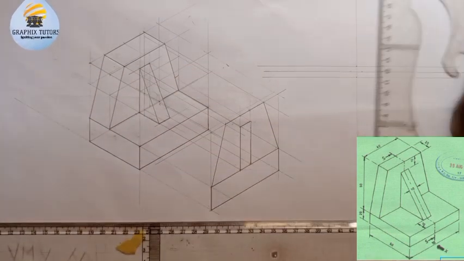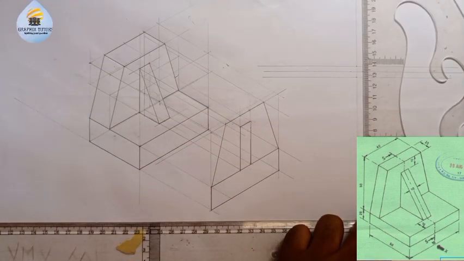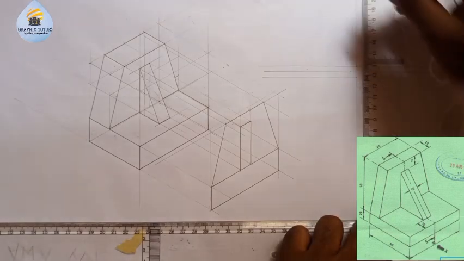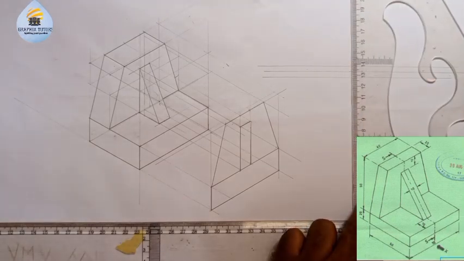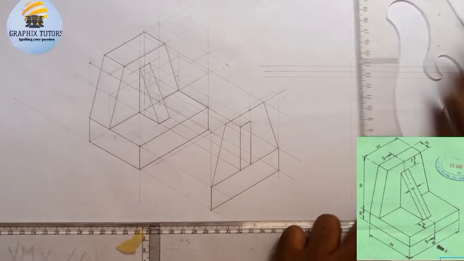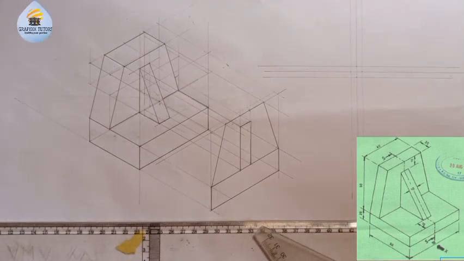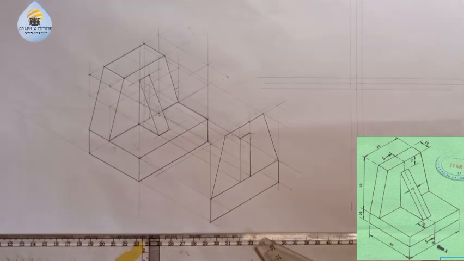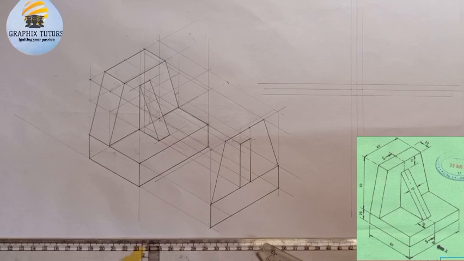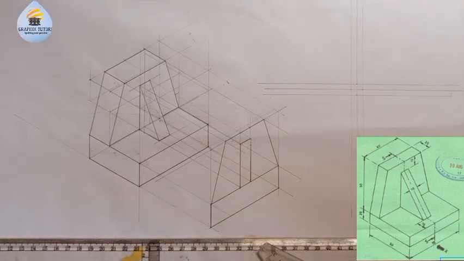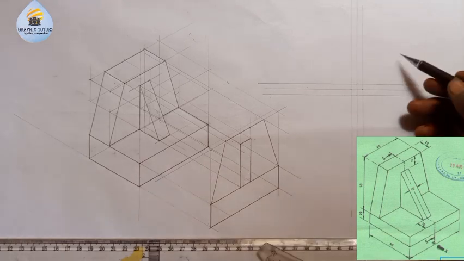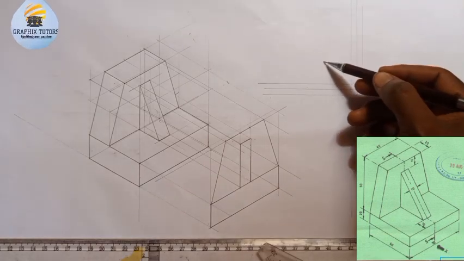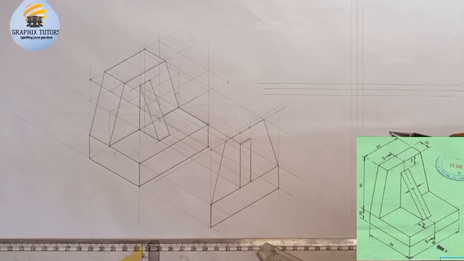Then I'll place it here. I'll draw the vertical across that line, that point. Draw the vertical. You can see that this is the first step you do when you are drawing in what? In orthographic view. Let me bring it down. In orthographic view, that's the first thing you do. Now I want to draw this. So this is the first quadrant, second quadrant, third quadrant, fourth quadrant.